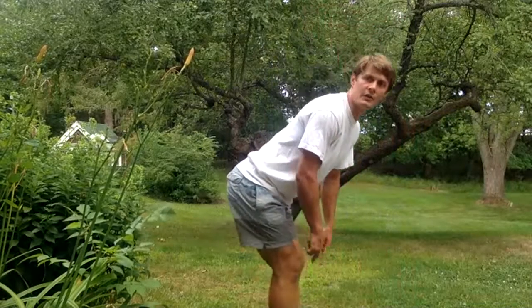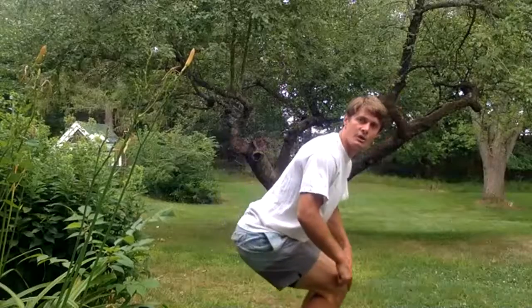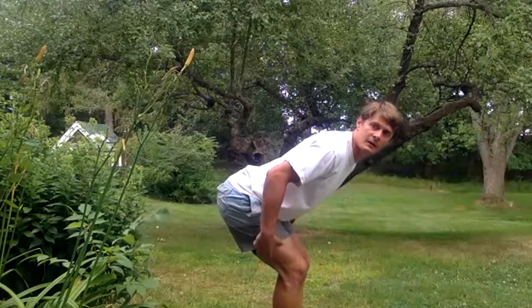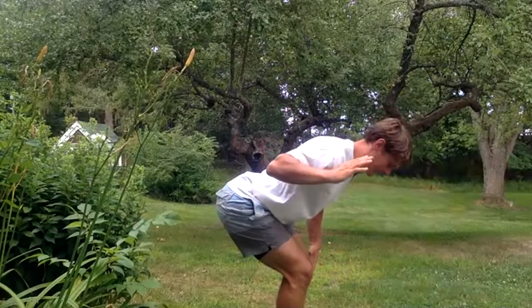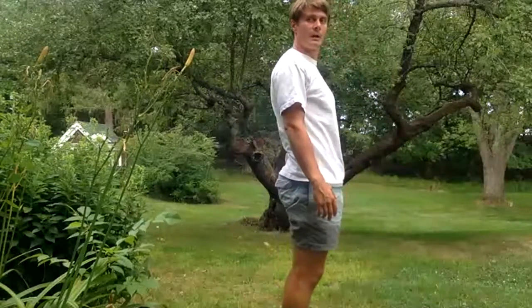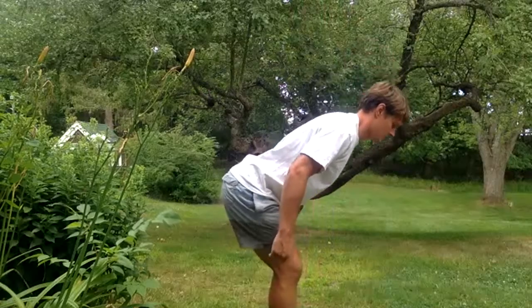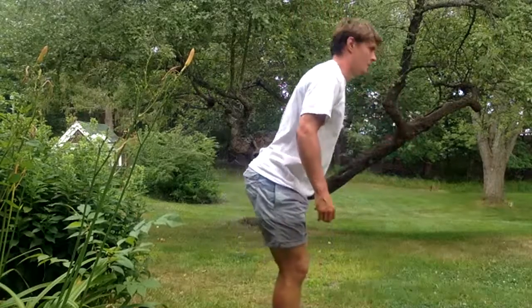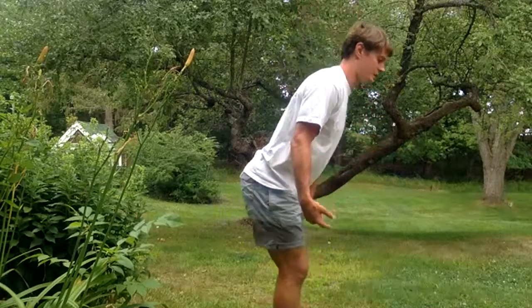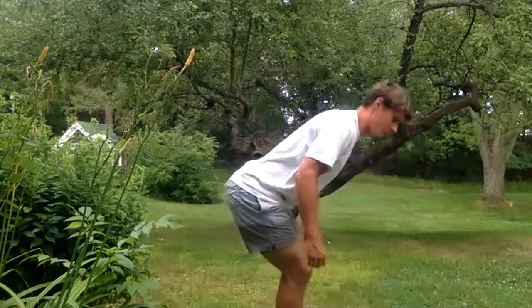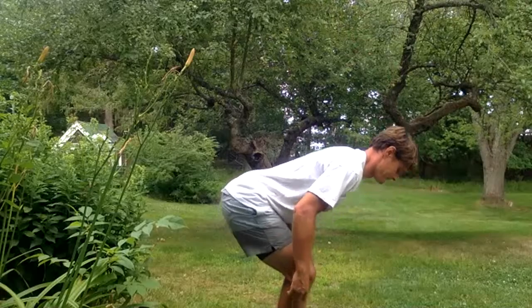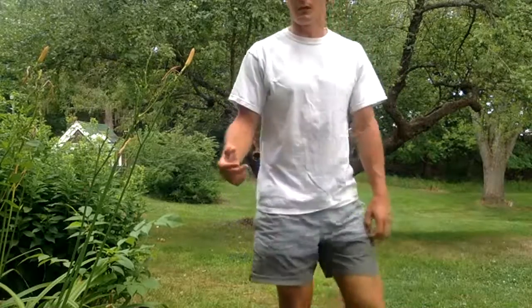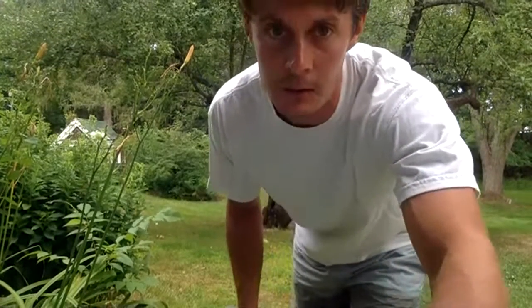Notice that also that the knees stay back. I'm not shooting forward. Knees stay back. Hips go back. Torso angle comes forward, and I have this neutral spinal alignment when I come down. Think about this. Every time you pick something up, that's an opportunity to reinforce this posture and decrease your likelihood that you're going to have sciatic pain.